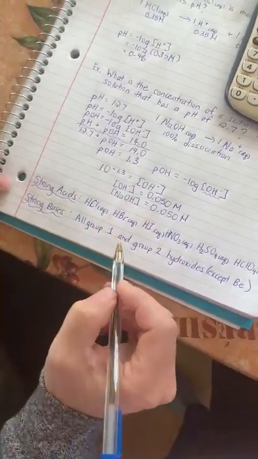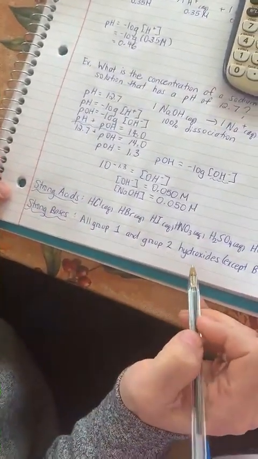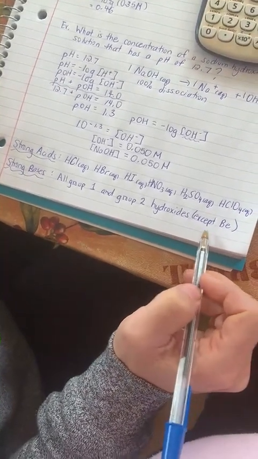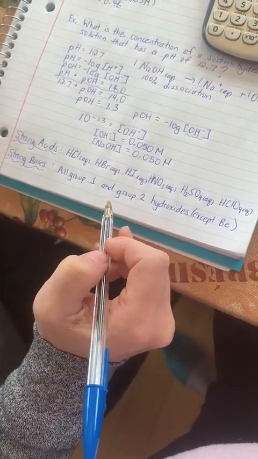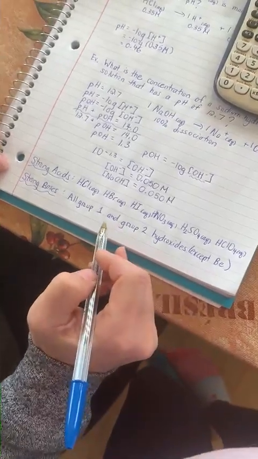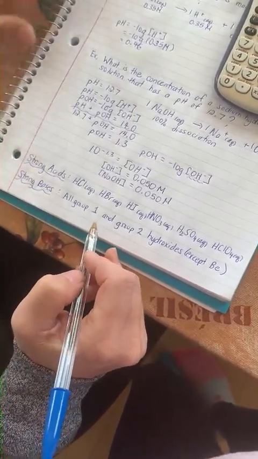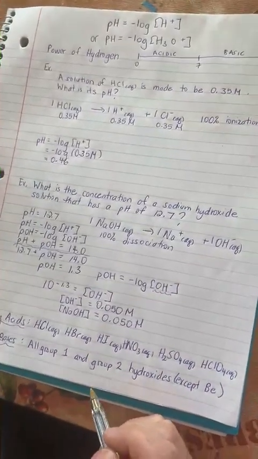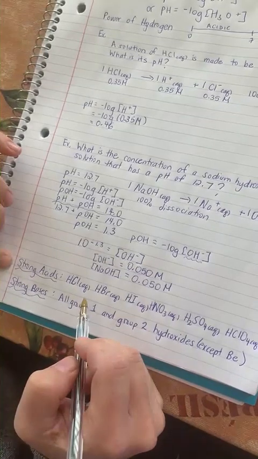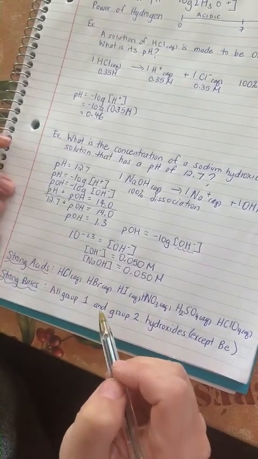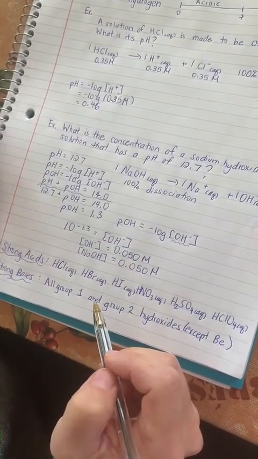These strong bases, all the group 1 and group 2 hydroxides, except beryllium, that's a weak base, they're always going to have 100% dissociation. So if it's one of these 6 acids or one of these bases, I can just do these calculations exactly like I did in these examples because they are 100% ionized or dissociated. If it's not one of these acids, if it's a weak acid or a weak base, that's a much more complicated question involving Ka values.